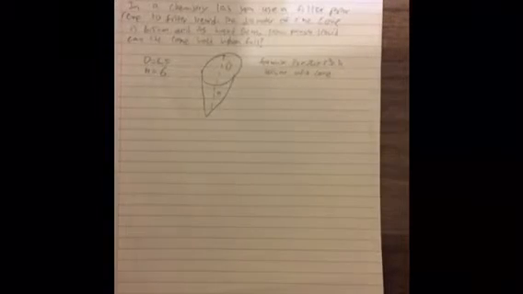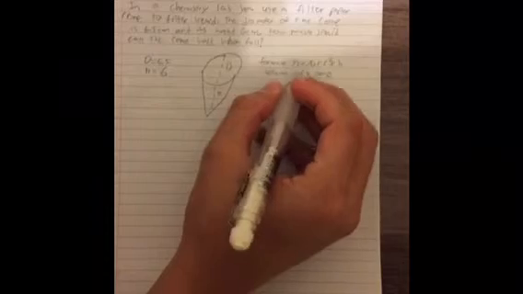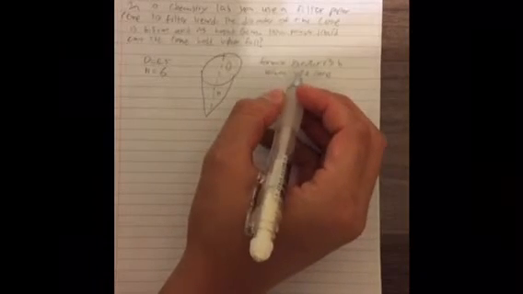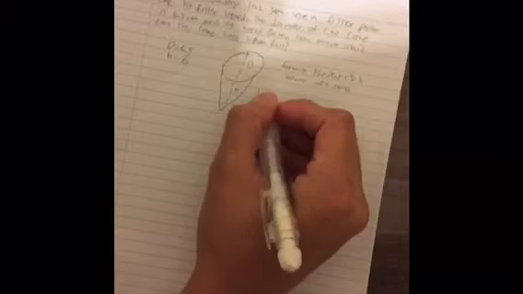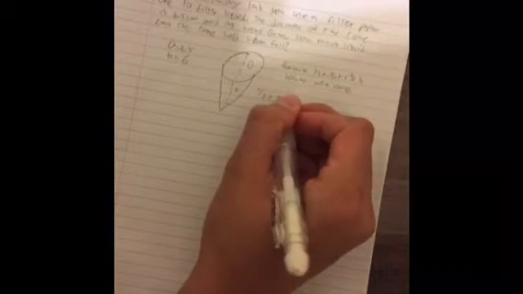So what we need is the formula for the volume of a cone, which I already wrote here. The formula is 1/3 times pi times radius squared times height. So all we have to do is fill in this formula. So 1/3 times pi times radius.